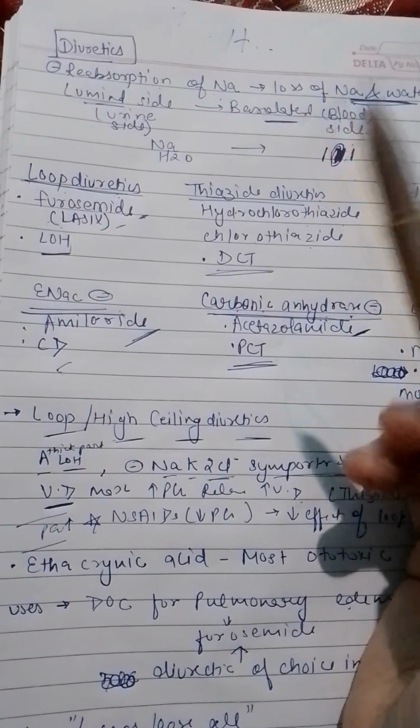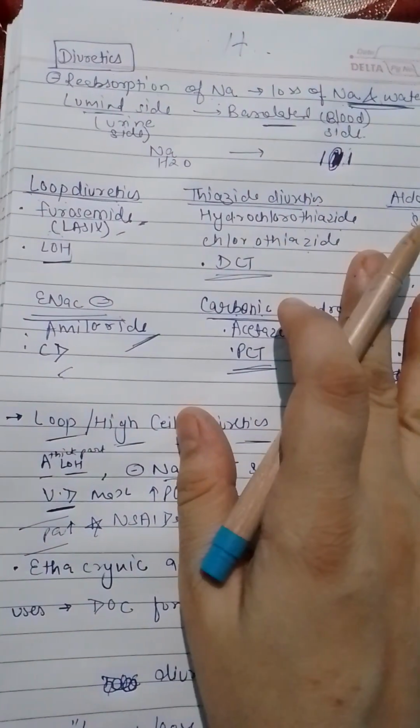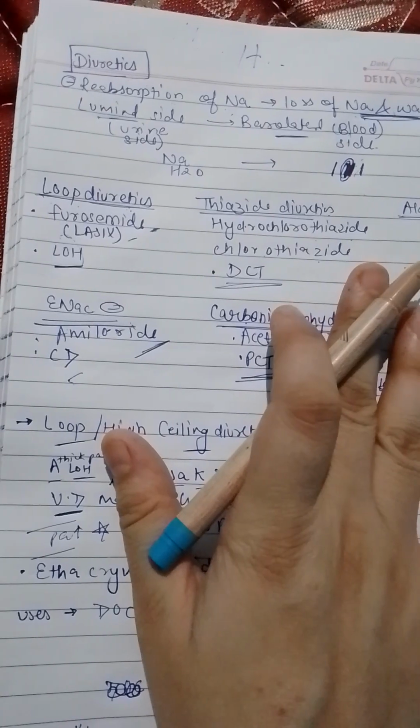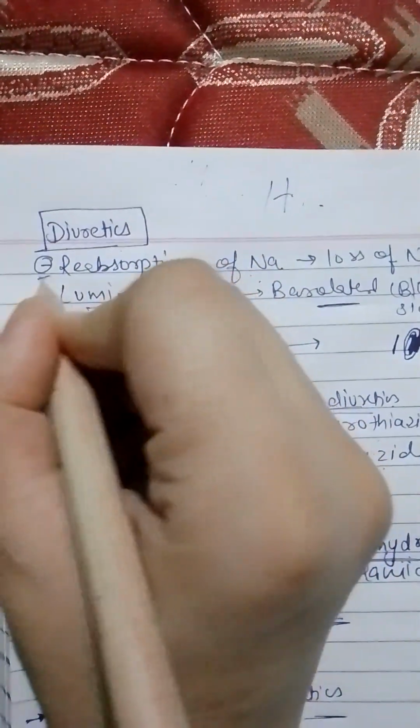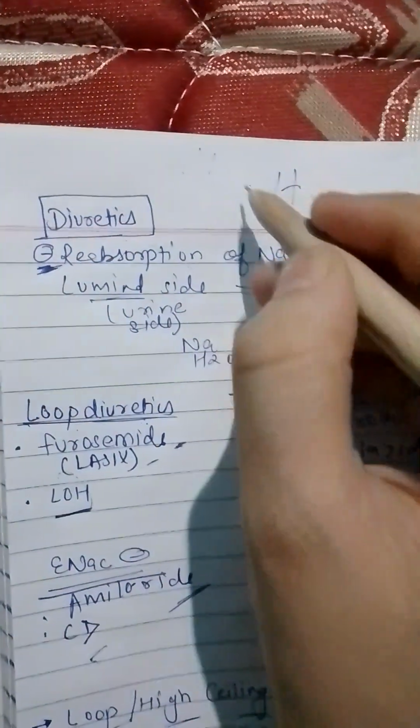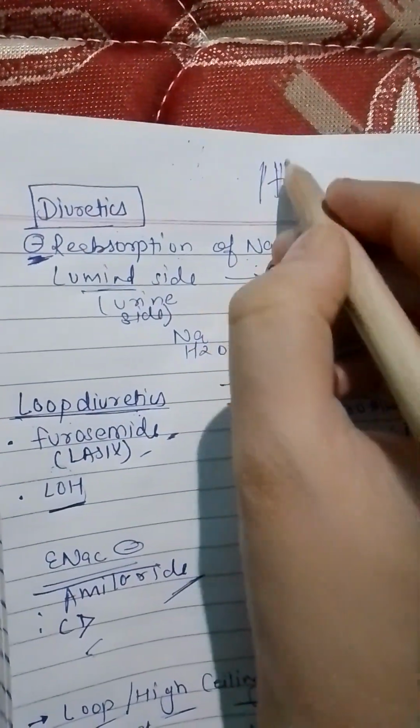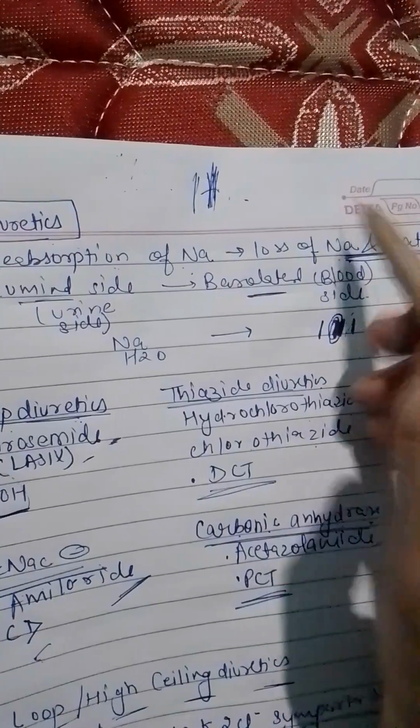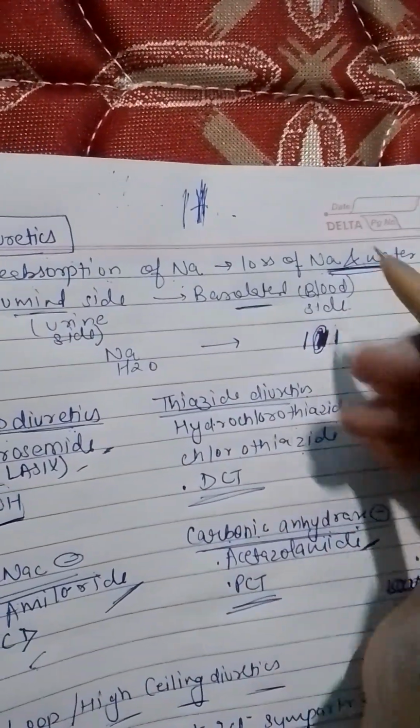Everyone, let's just begin the diuretics revision for the upcoming FMGE exam. So the diuretics, what they are doing, they will basically inhibit the reabsorption of the sodium. Okay, so what is happening when the sodium reabsorption is inhibited? There will be more loss of sodium and water, hence there will be more urination.